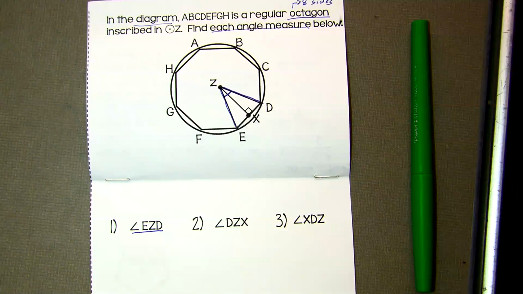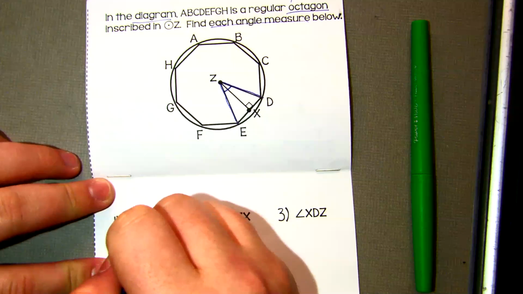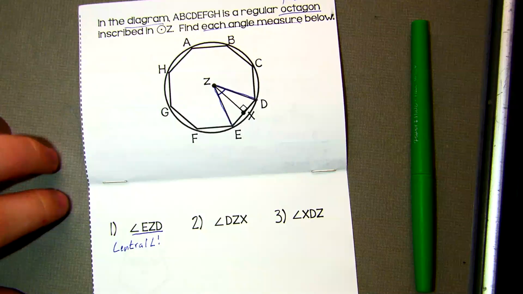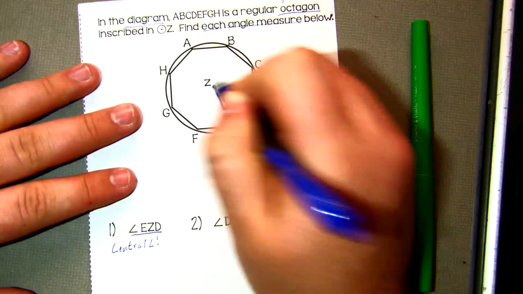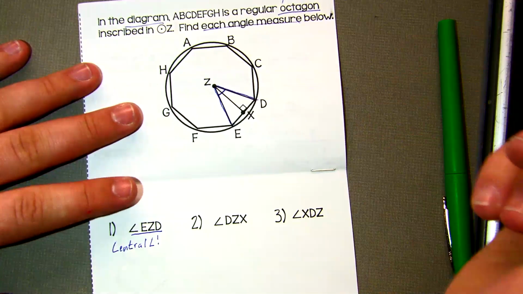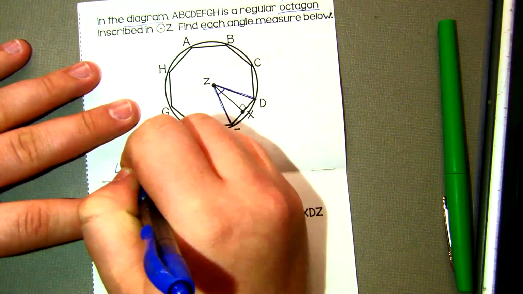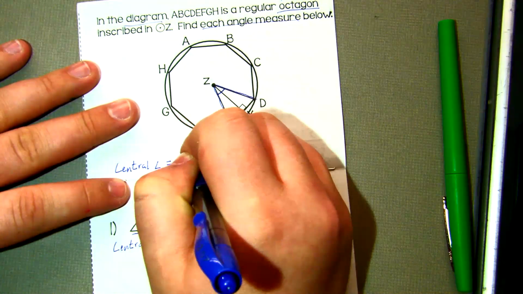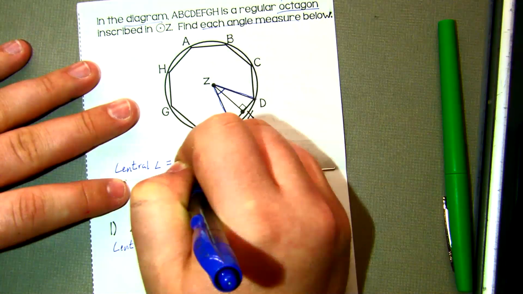My hint to you is that we know EZD is a central angle. If we look, we've got one of our radiuses, EZ, and another one, DZ. Luckily for us, we have a formula for central angle measure. So I would write this down. Our central angle is equal to 360 divided by the number of sides.